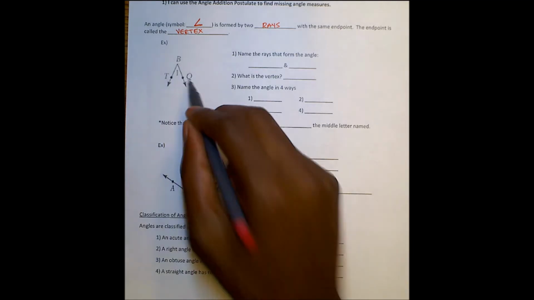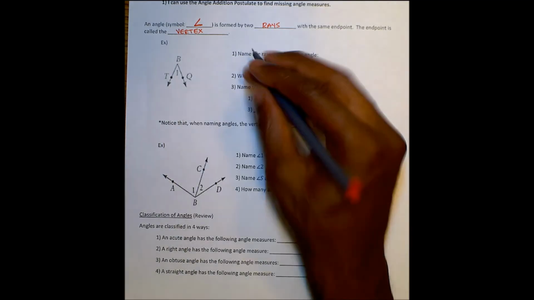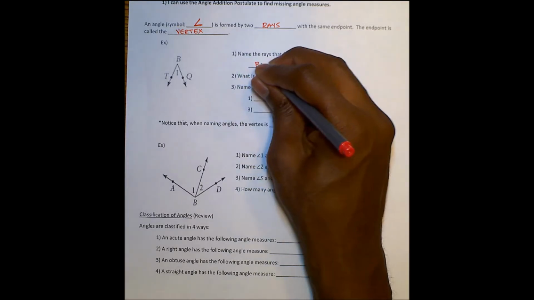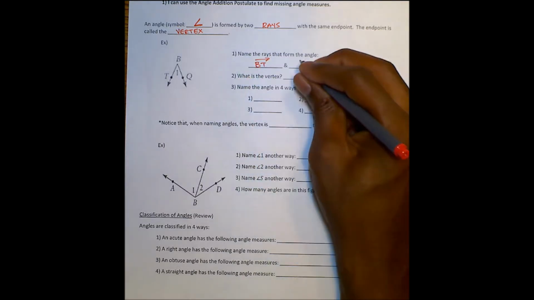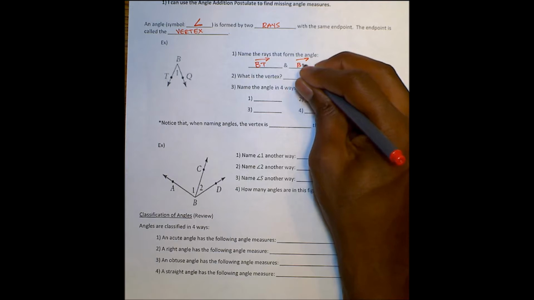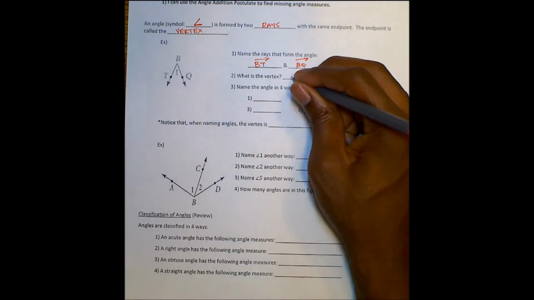So if we look at this angle, it is formed by the rays BT and BQ. Remember, when you name a ray, you always name it with the endpoint and then the direction of the other points. The vertex is B. Notice that that is the endpoint of the rays that make it up. Now we can name this angle in a bunch of different ways, and we'll look at it a little bit more as we go through the year.